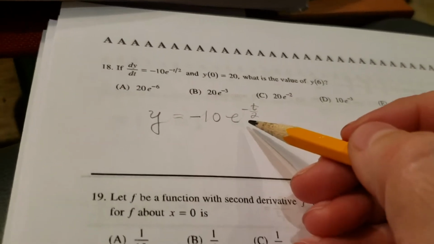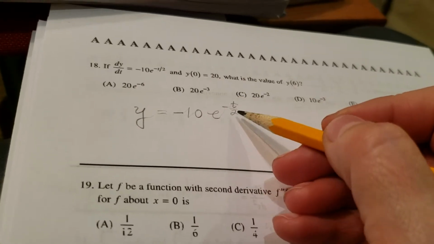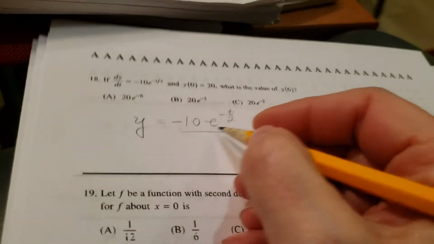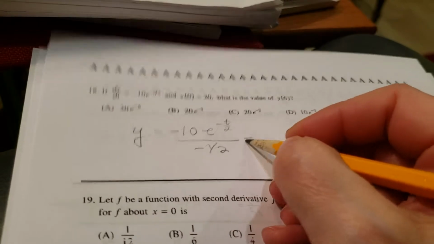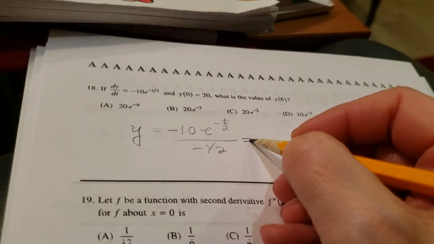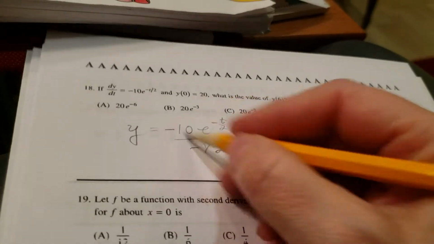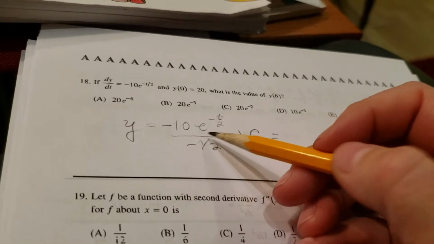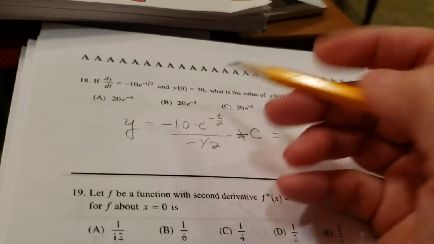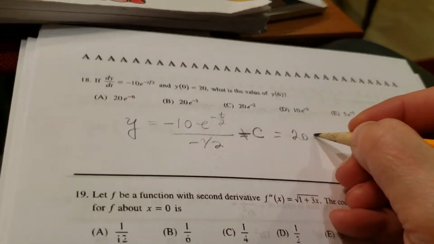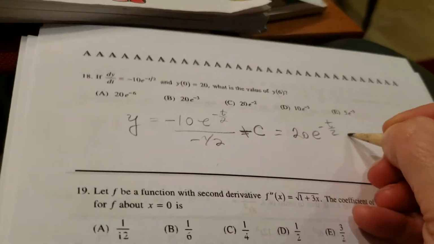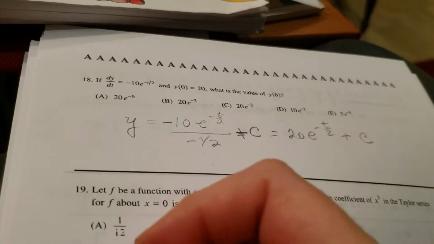If I were to take the derivative, I'd multiply by negative 1/2, but I'm taking the antiderivative, so you do the opposite. Plus c, really. And I'm just simplifying this a little bit. Dividing by negative 1/2 is the same as multiplying by negative 2. So this is 20 e to the negative t over 2 plus c.